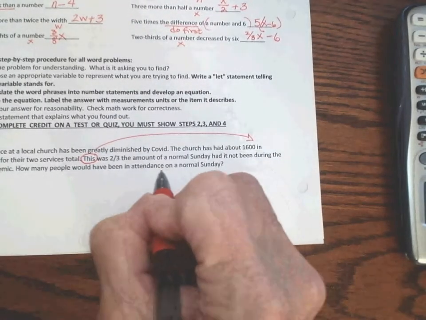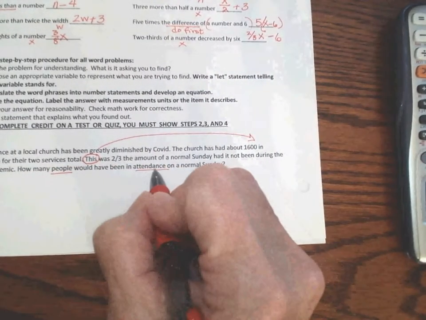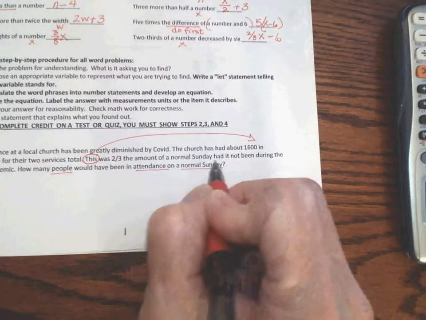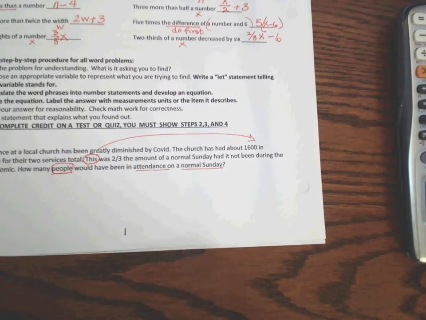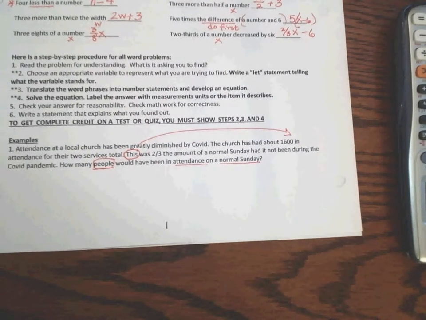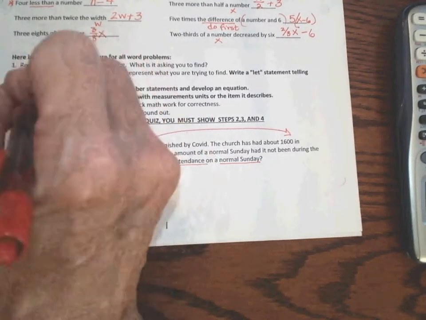So this 1,600 was 2/3 the amount on a normal Sunday. Well, now, what are we looking for? We're trying to find the amount of attendance, or the people in attendance on a normal Sunday. So our answer is looking for people. Okay? If we want to use a variable that helps us represent people, then that would be fine, use a P. But here's what we would have to do.